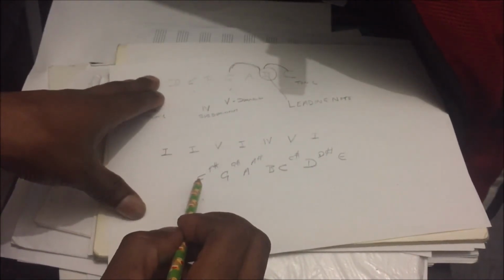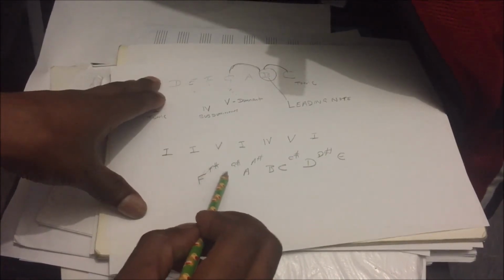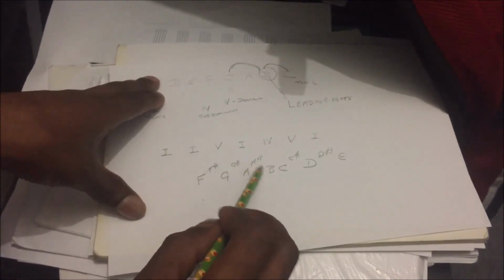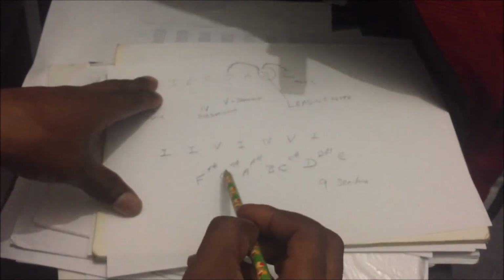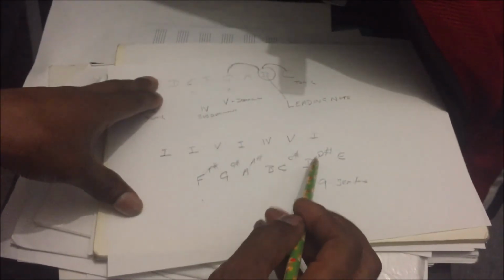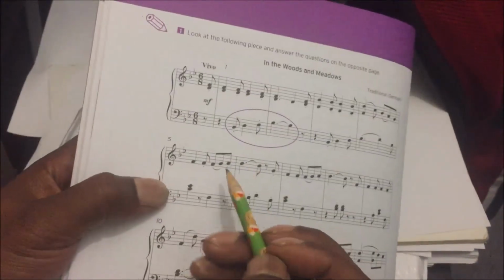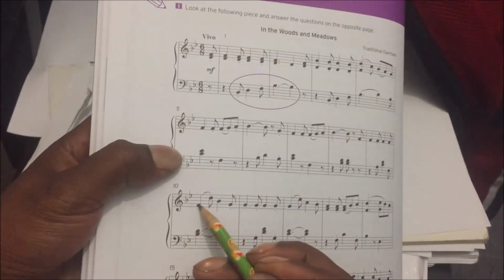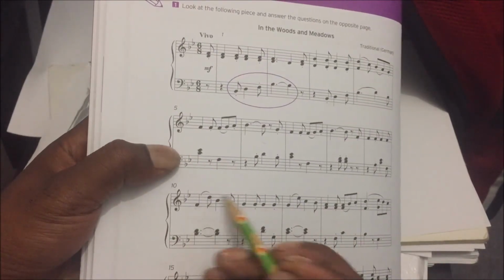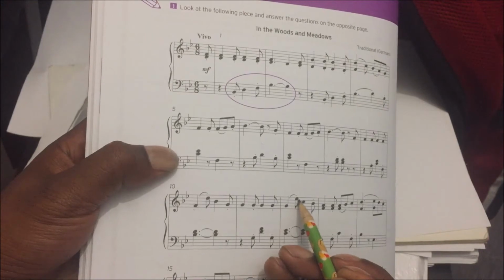So let's do the first one. F to D: 1, 2, 3, 4, 5, 6, 7, 8, 9. 9 semitones. G to E: 1, 2, 3, 4, 5, 6, 7, 8, 9. 9 semitones. So far, this interval and this interval are the same.